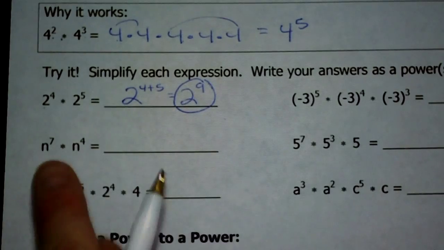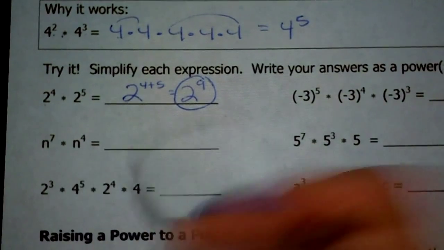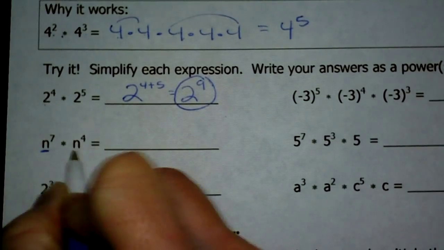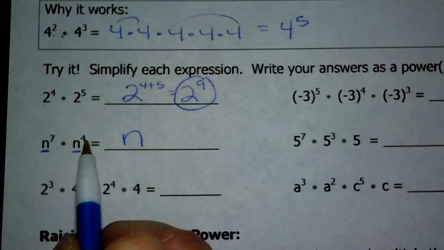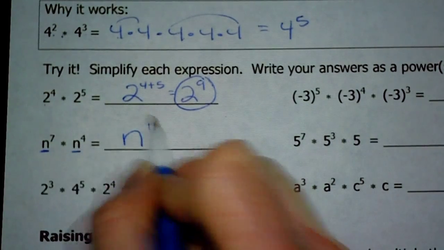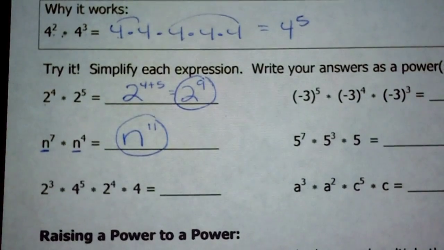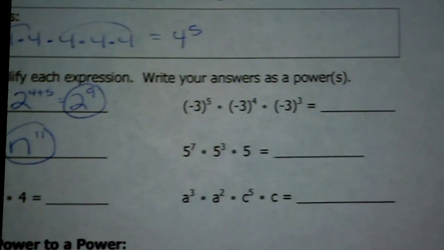All right, next one I have n to the 7th times n to the 4th. I know it's a letter, but it's still the same idea here. I have the same base. It's n. I bring over the base. 7 plus 4, it's 11. So n to the 7th times n to the 4th is the same thing as n to the 11th. Jump up to this one over here for now. We'll do these two, and then we'll do the ones where the bases aren't exactly the same.